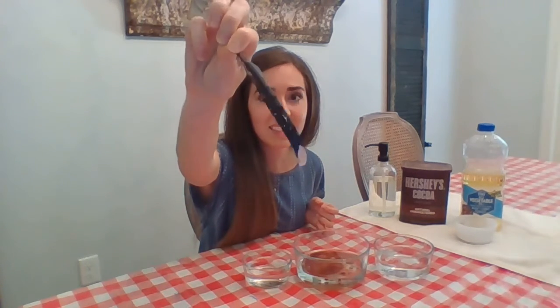So unfortunately, this is what happens when wildlife comes into contact with crude oil. As you can see, the feather is now weighed down. It's completely covered in the chocolatey crude oil substance. And it would probably have very unfortunate impacts on this bird that was trying to live its life. It would weigh it down. It probably wouldn't be able to fly anymore.